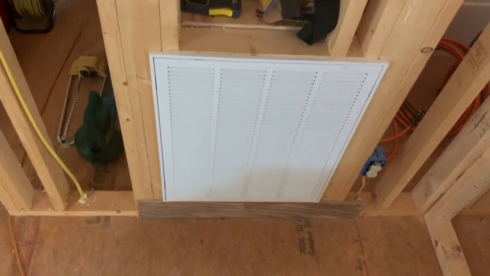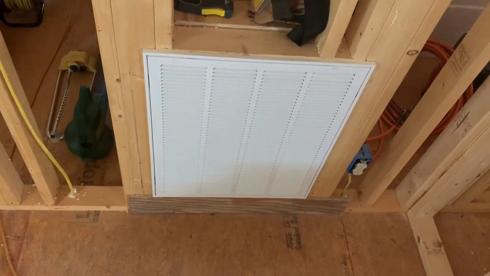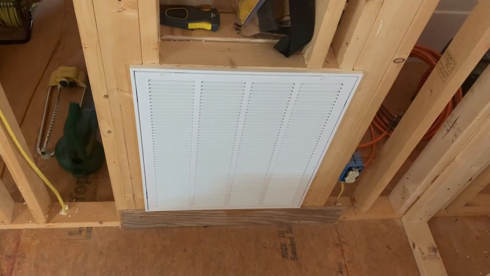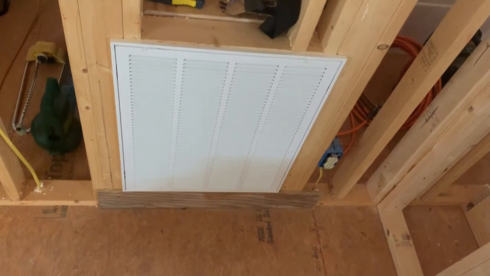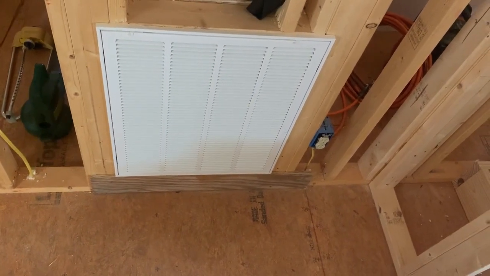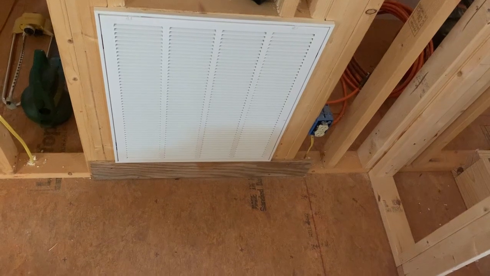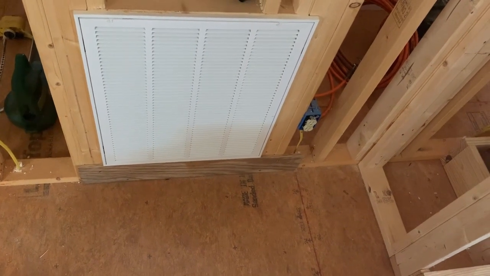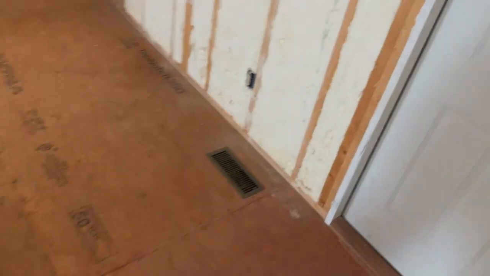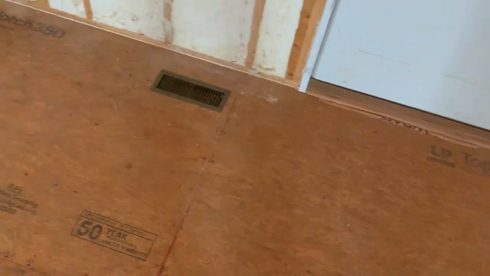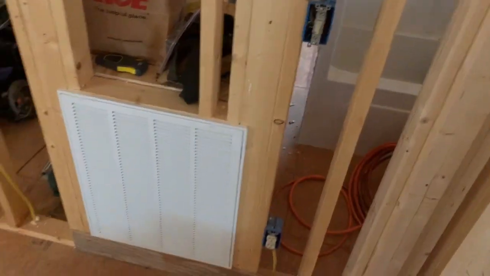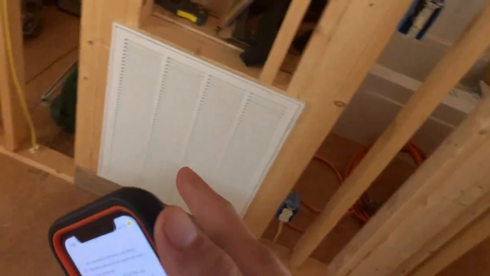Then we cut out a piece of plywood for the return flange and installed the return flange on it. After that, we wrapped insulation around all the main trunk, stapled it up, and taped the seams. Then we installed the flex from the boots to the floor vents. The boots go on the floor vents here, and we put the flex on the runouts and zip tied them down. Then we installed the return grill here.